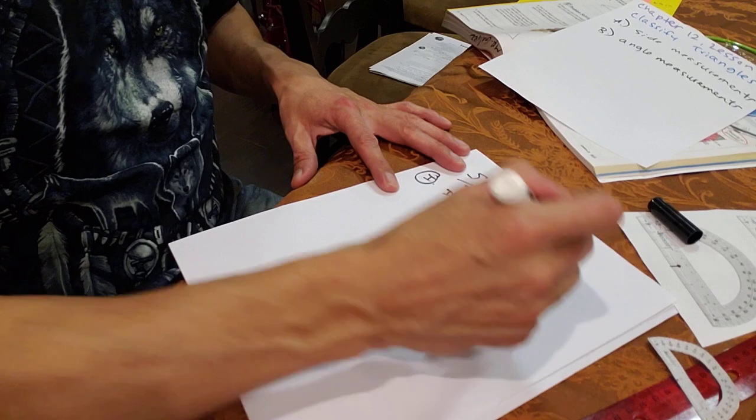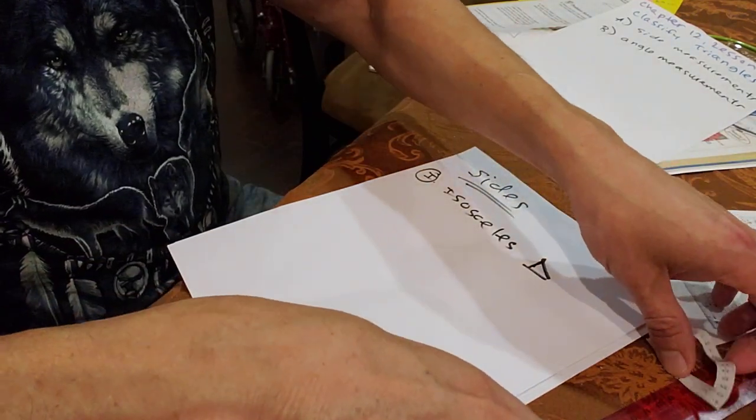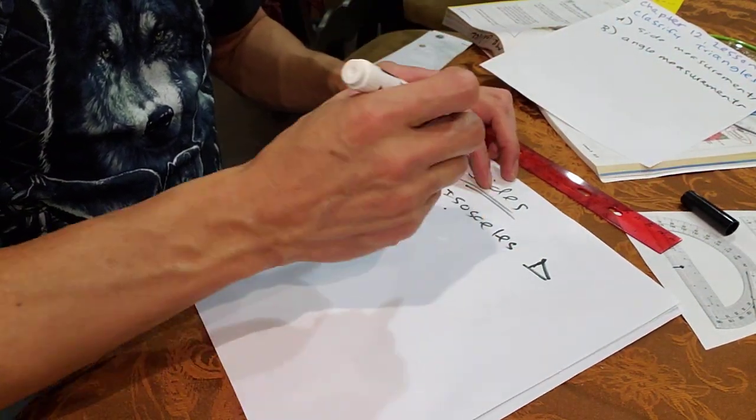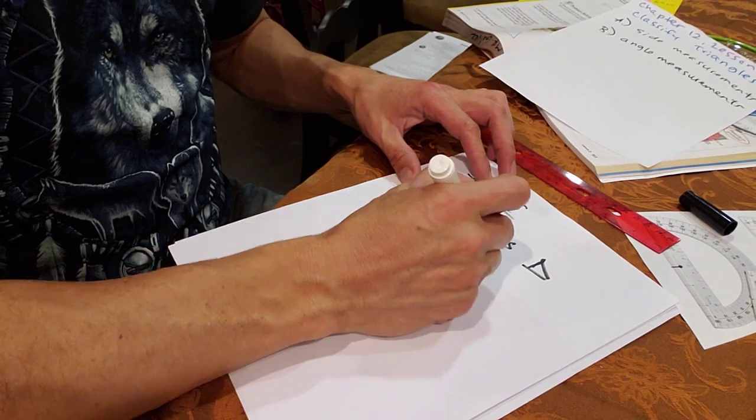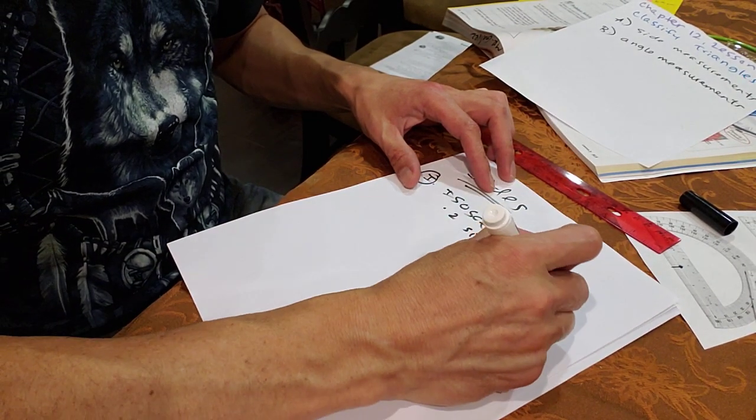I'll draw a triangle for short. An isosceles triangle is simple. It's a triangle that has 2 sides congruent, or equal lengths.